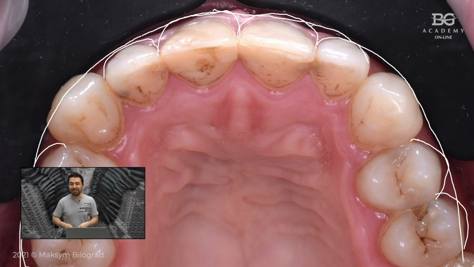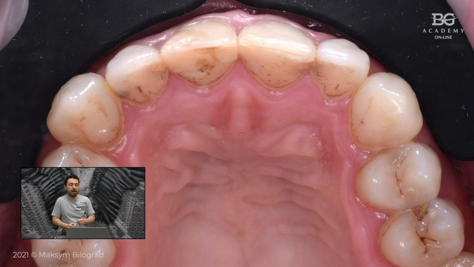We can actually test this by the mock-up. We can ask our dental technician to do the wax-up, then we transfer this wax-up into the patient's mouth with the mock-up, and we see how much we add, and we see if the teeth are, let's say, over-contoured or normal contoured, and so on. We can get a lot of information out of the planning.